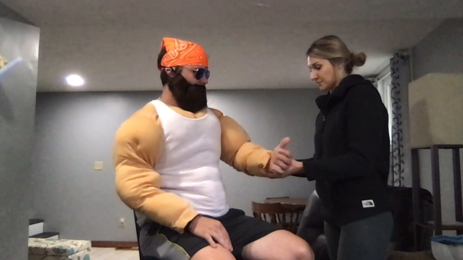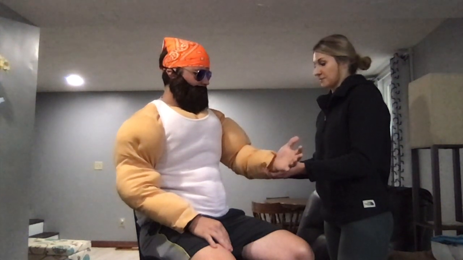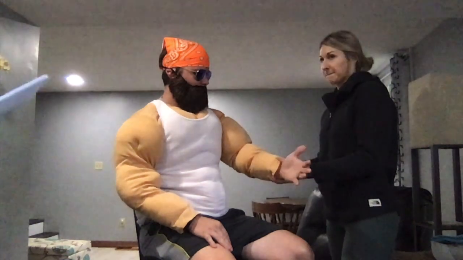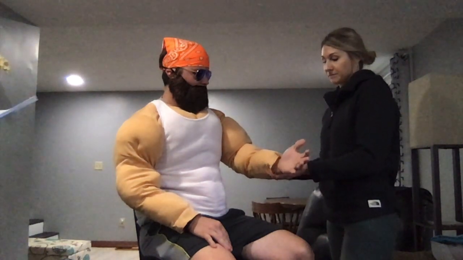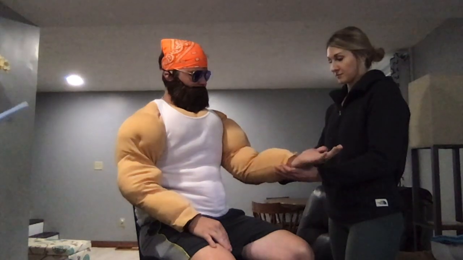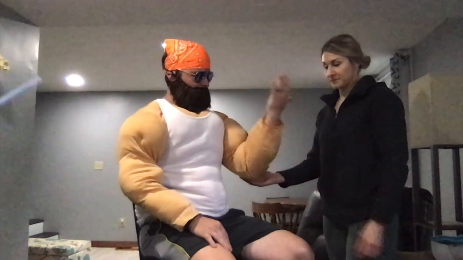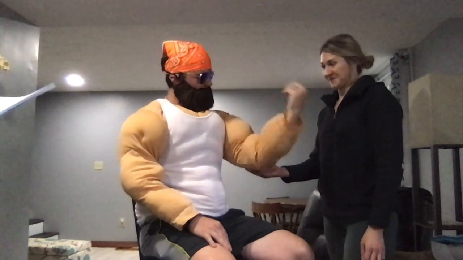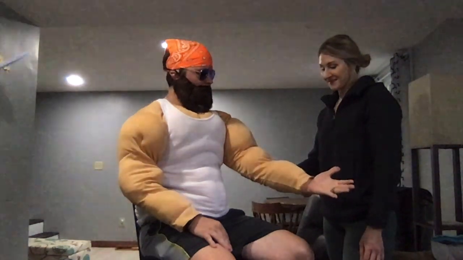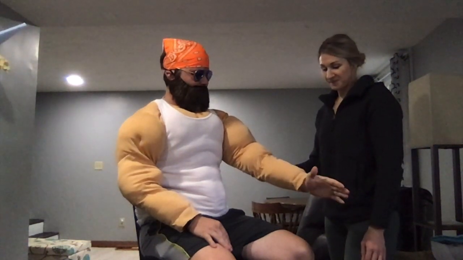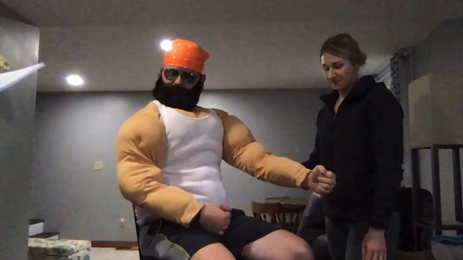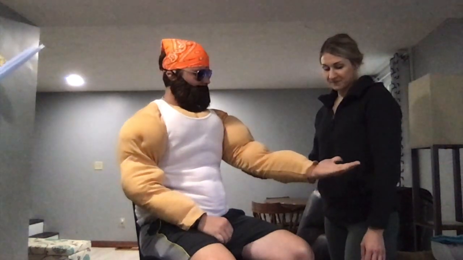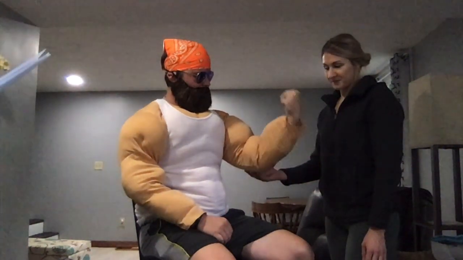Next, we're going to assess the range of motion of the patient's elbow. First, we're going to test flexion and extension by having the patient bend and straighten at the elbows. Any pain while doing that? No. Next, to check supination and pronation, have the patient flex his elbows at 90 degrees and turn his palms up and then down.